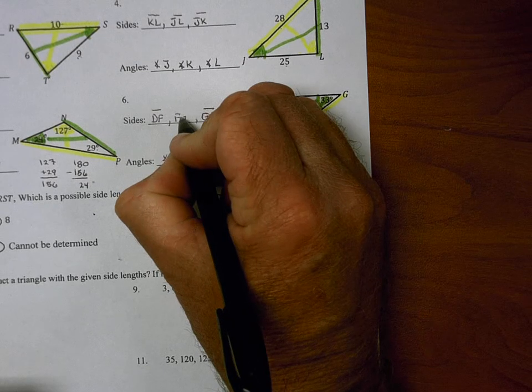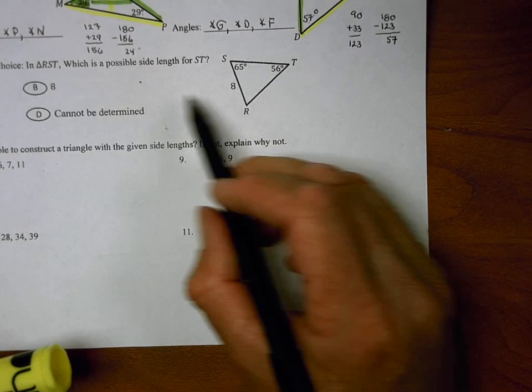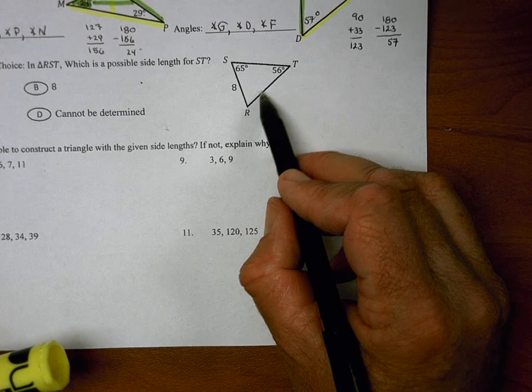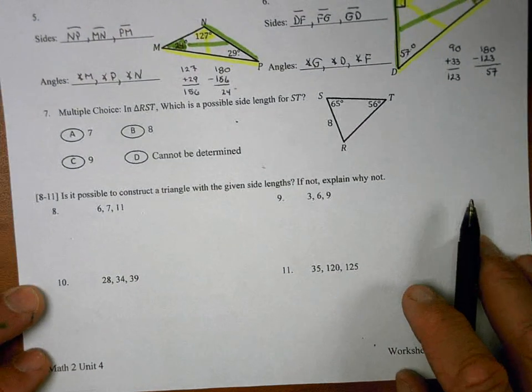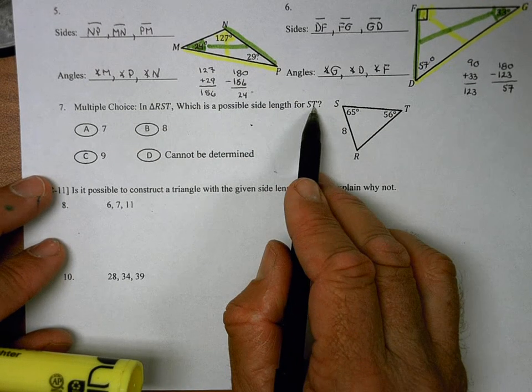All right, so number 7, multiple choice. Okay, in triangle RST, so here's triangle RST. Make sure we can see this whole problem. There we go. What is a possible length for ST?